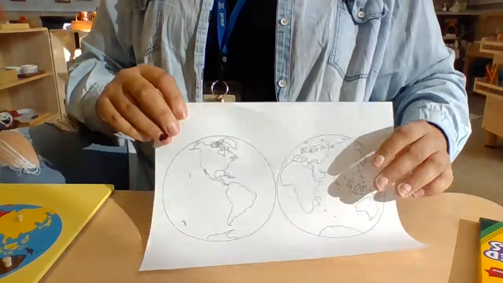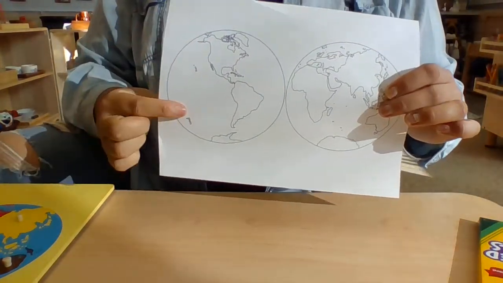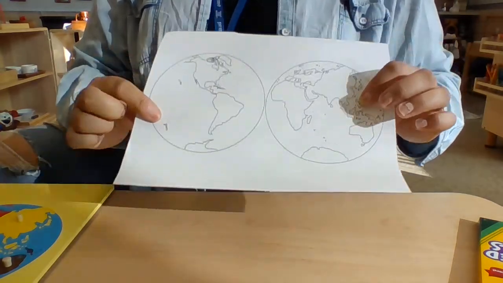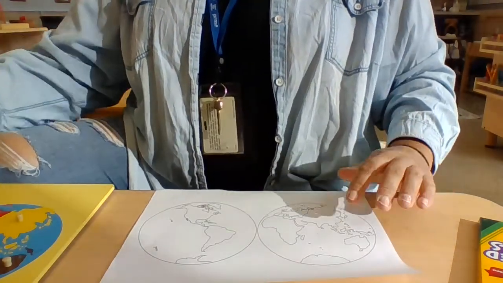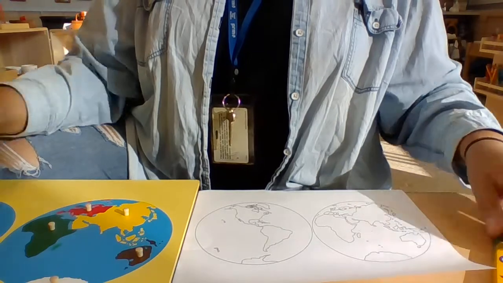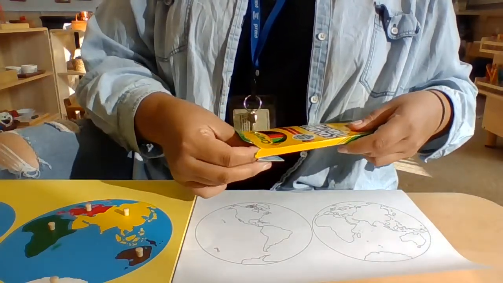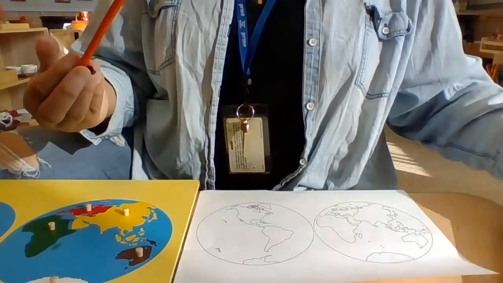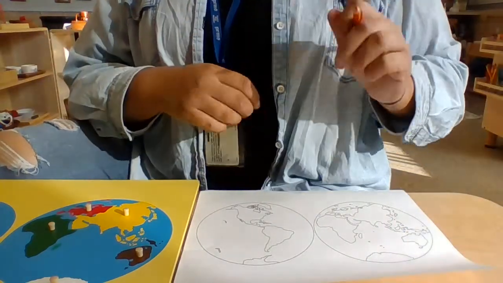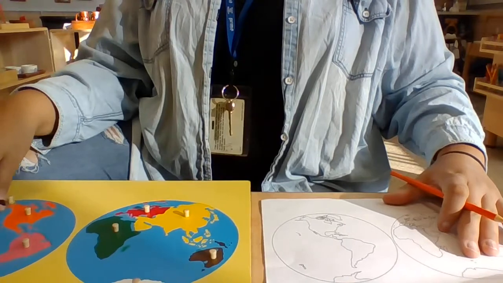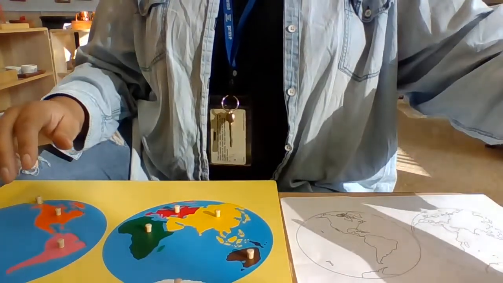Okay, friends, we're going to start with the hemisphere that we live on, the Western Hemisphere. Let's begin with our continent, North America. What color's our continent again?